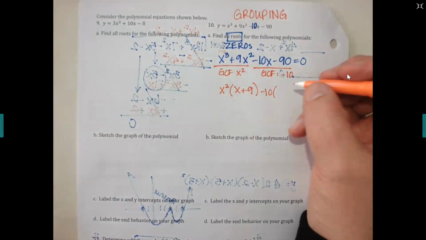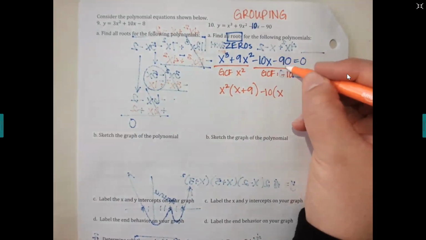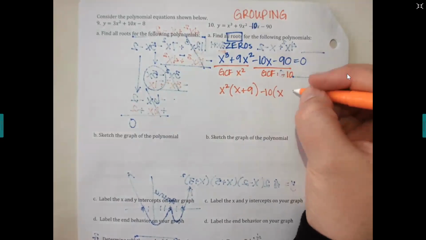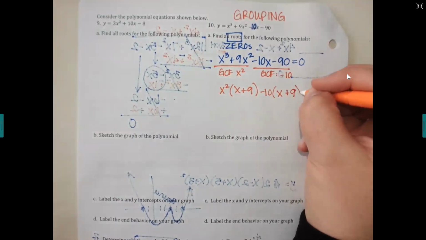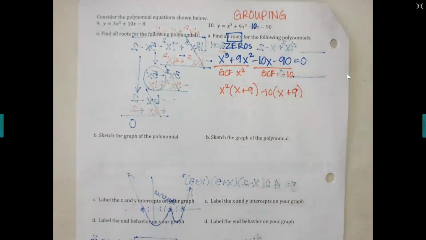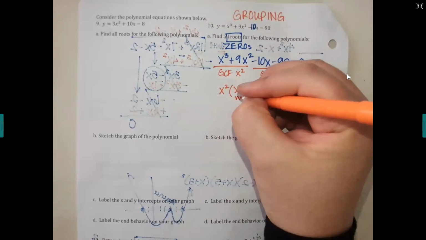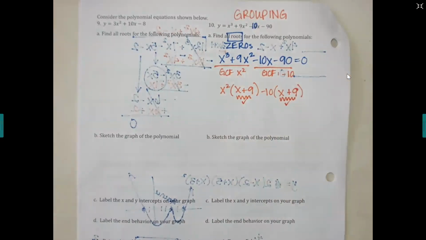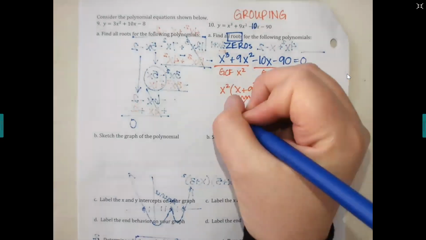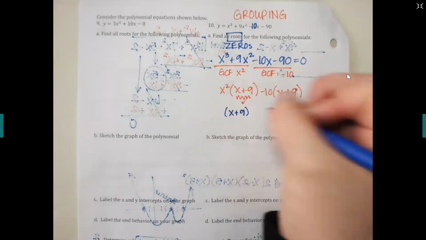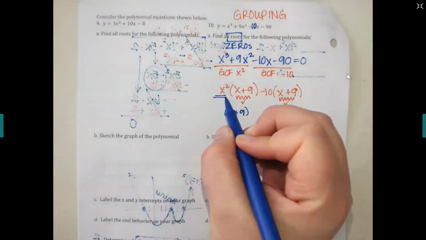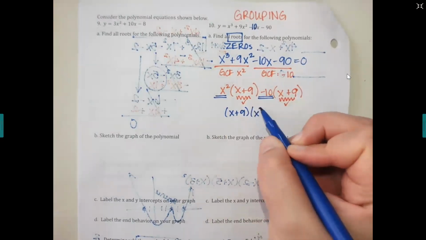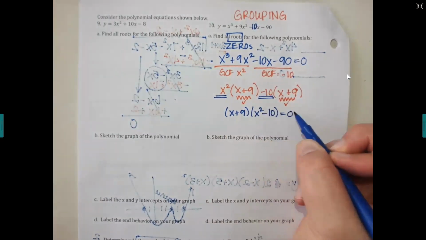My negative 10x is now just an x. What is negative 90 divided by negative 10? Plus 9. And remember, those parentheses are supposed to come out identical. If they don't, then you know that you messed up. So I'm going to underline them and put a little check, because they came out to match each other. So my first factor, that's what we call the little parentheses, is x plus 9. And my second factor comes from what I took out, which was x squared minus 10.